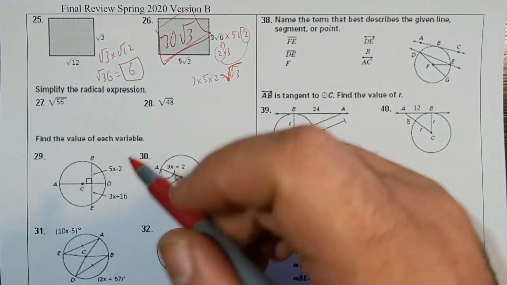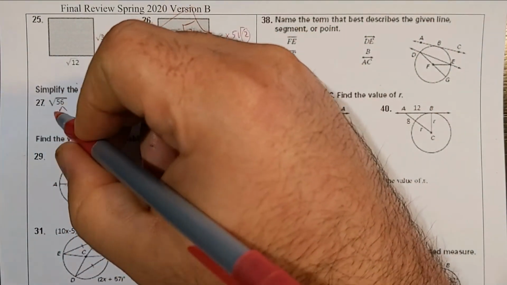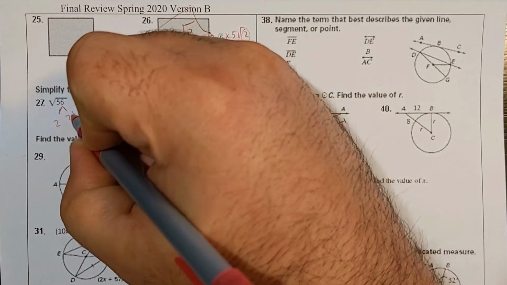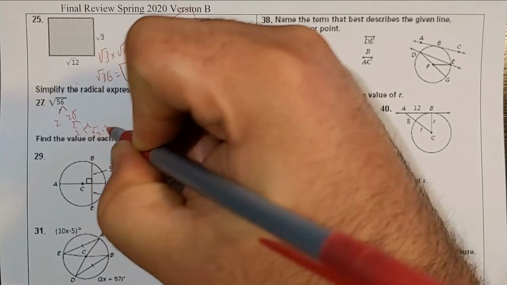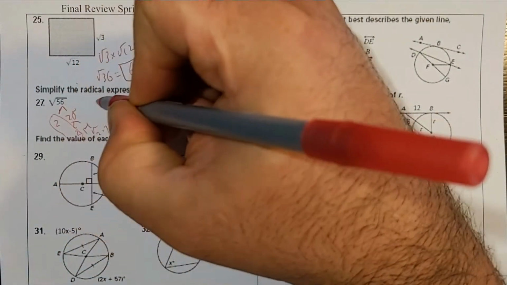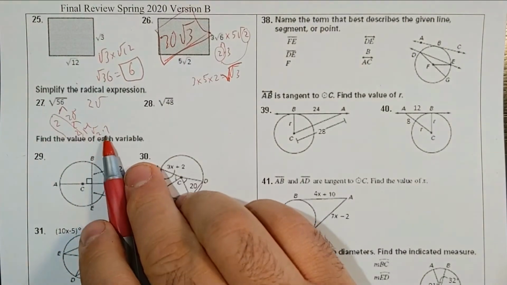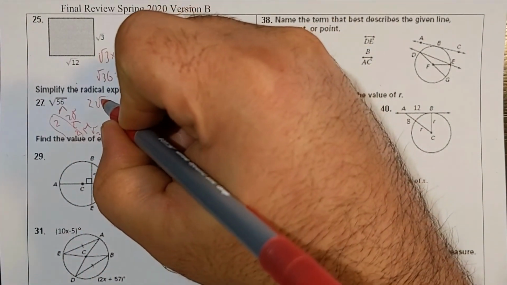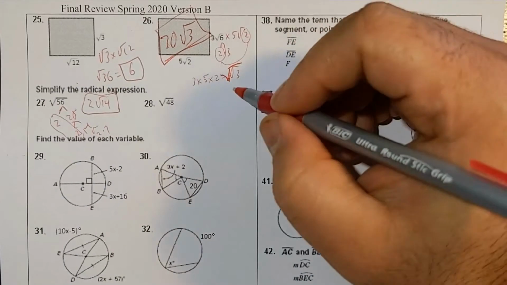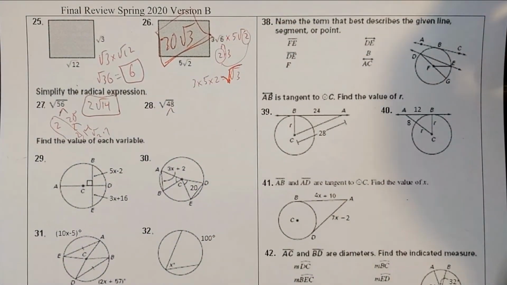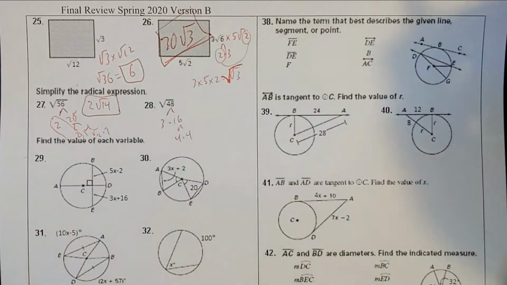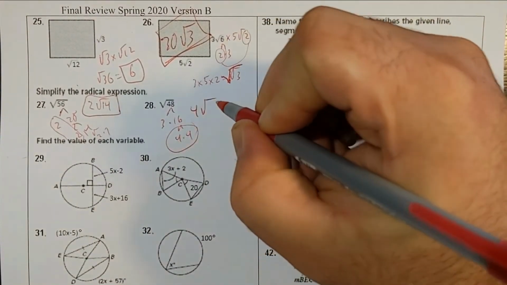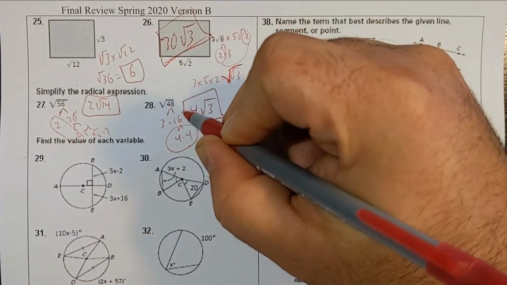Number 27, to simplify a radical, you factor it out. So 56 is 2 times 28, and 28 is 2 times 14, and 14 is 2 times 7. So there's a pair of 2's, goes on the outside, and this 2 and this 7 that don't have pairs stay inside and multiply back together. 48, same thing. So for 48, you can go 3 times 16, and then you can do 4 times 4. And if you happen to see that you have pairs, you don't have to keep factoring that out. 4 goes outside because it was a pair, and 3 stays inside because it was by itself.